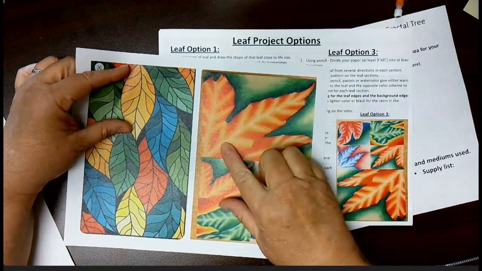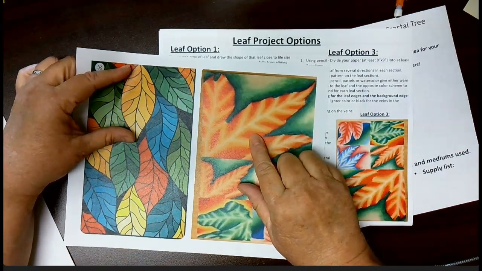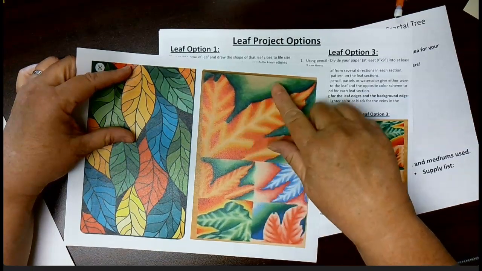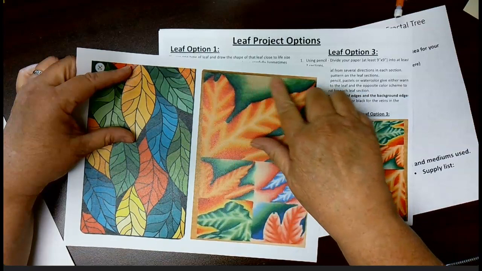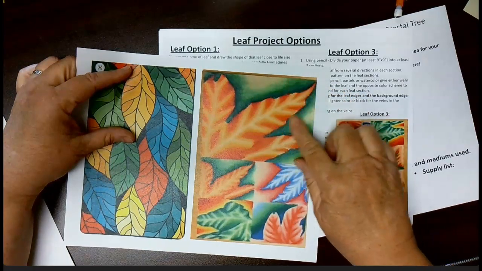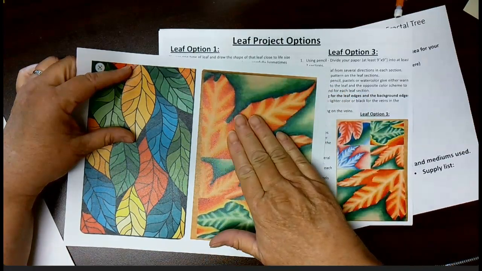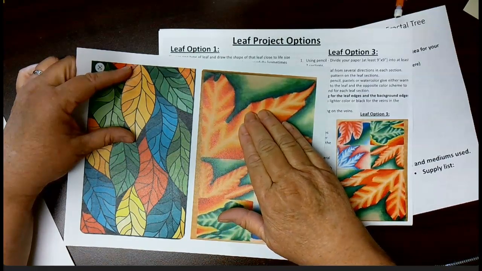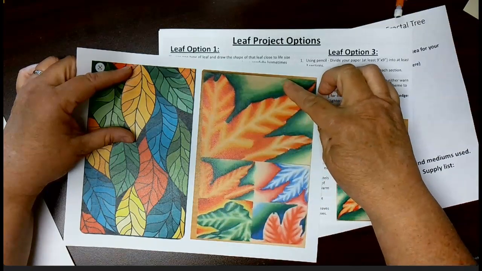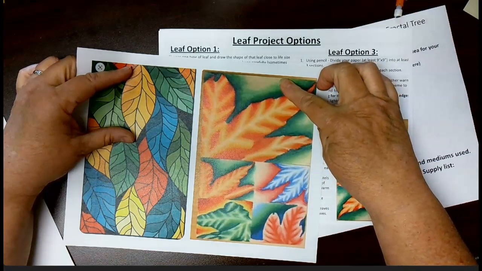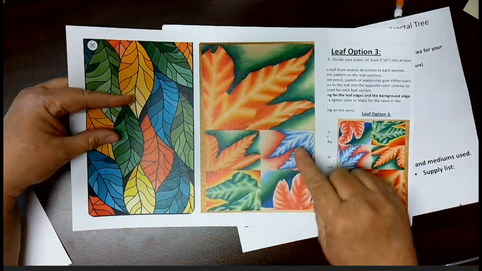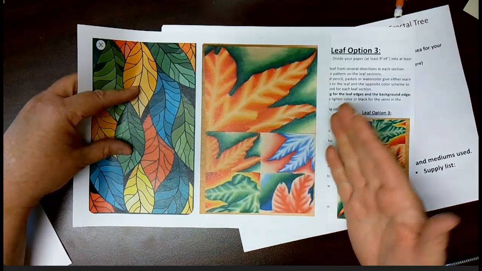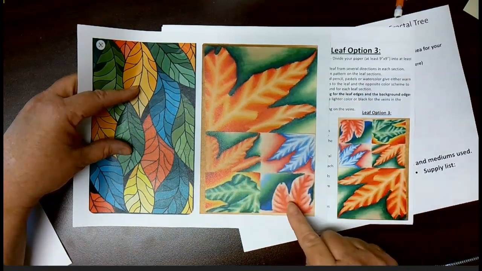The orange and the yellow and the kind of red-orange here is warm color, and the green and dark green and light green back here are cool colors. And so one is in the foreground or your center of interest or what you're planning to make most important, your focus, and this is in the background. So if we look at all of these, this is a blue leaf here and a red background. So that's warm and cool used properly.